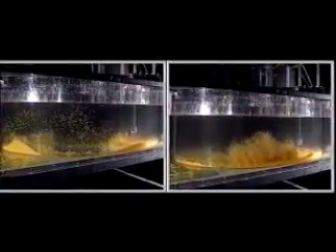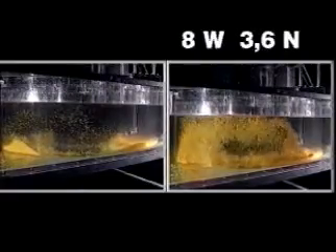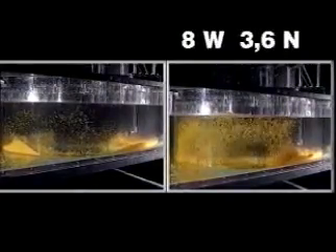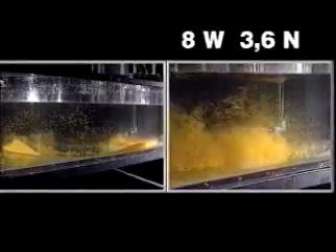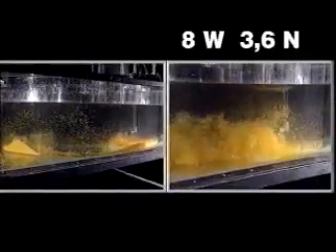Now notice the difference in the right picture. The energy from this jet is translated into a bulk flow throughout the tank, rather than just in the vicinity of the propeller. And the particles are well suspended by the bulk flow.